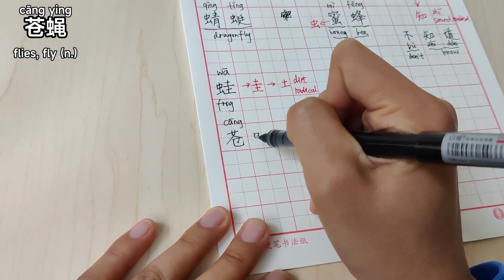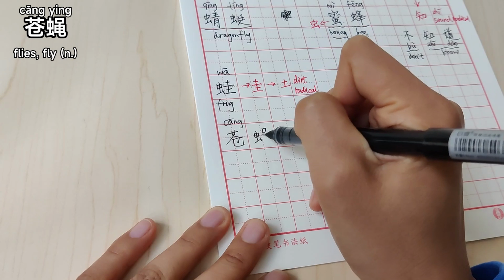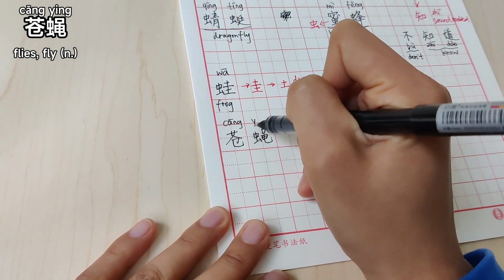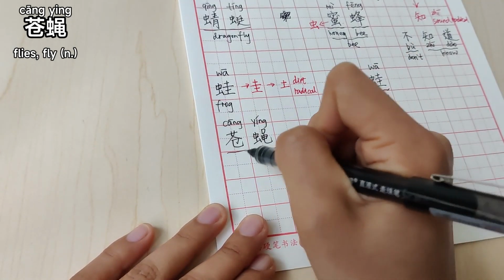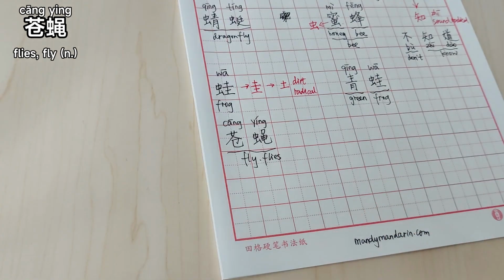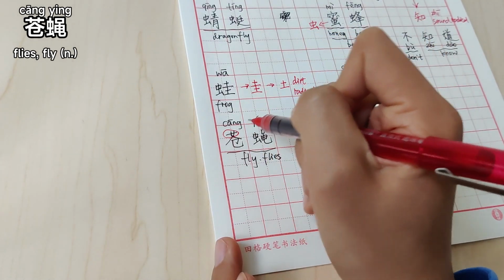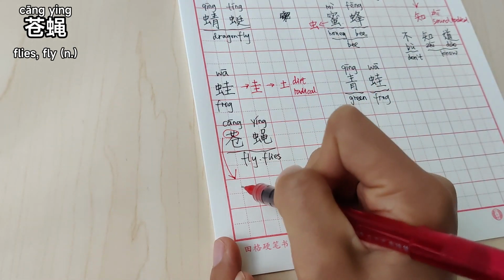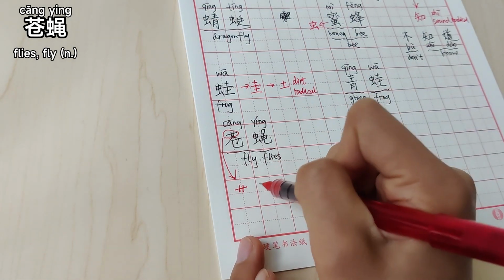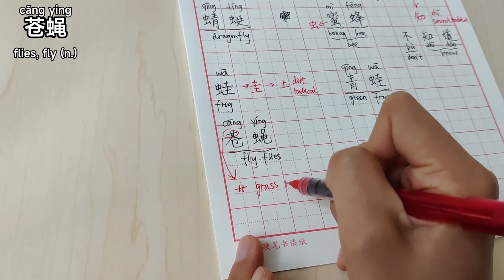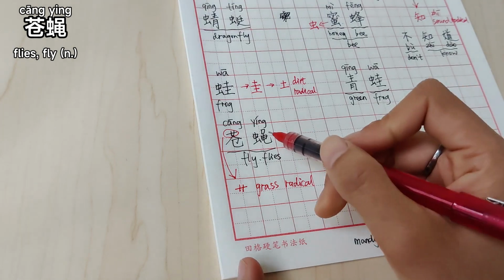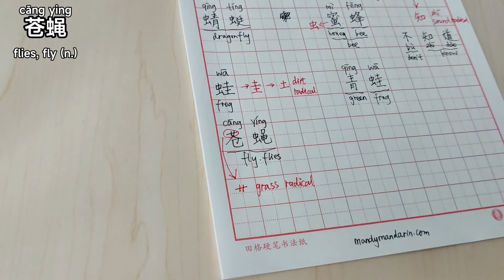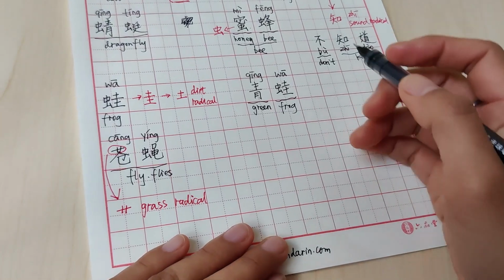Cang ying. Cangying is the fly. And you might notice on the top of the cang, this is a grass radical. And yeah, the flies are always hiding in the grass. And the ying, we have an insect radical on the left. Moving on to the next one.